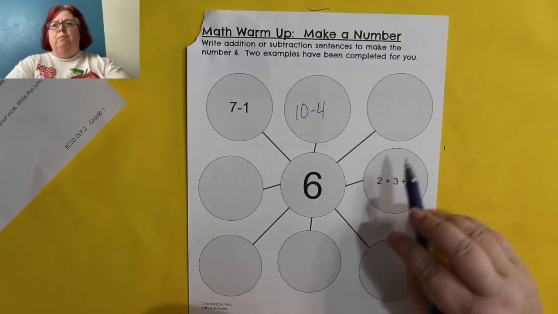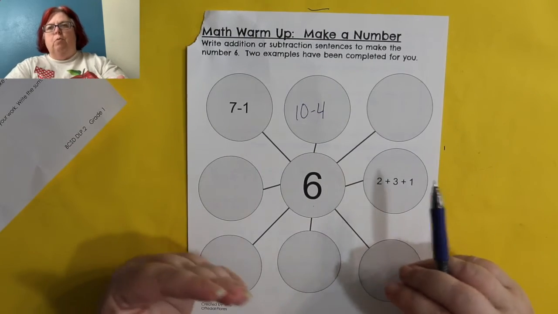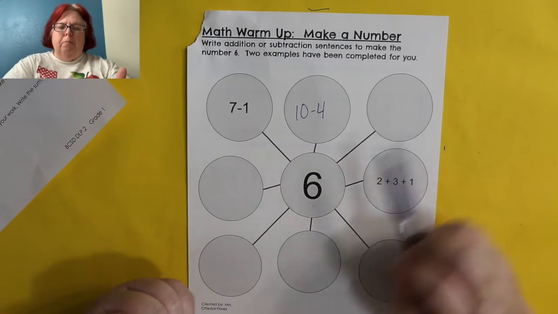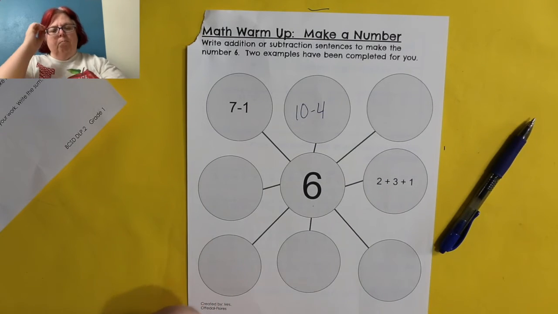You could try some other ones with different numbers. Maybe not start with 10. Take some away and see how many you would end up with. See if you can find some that equals 6. You can also do addition.